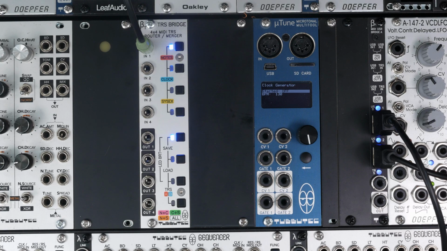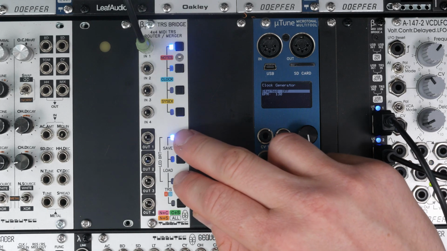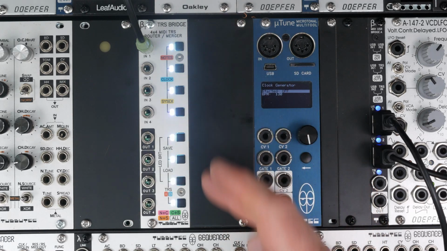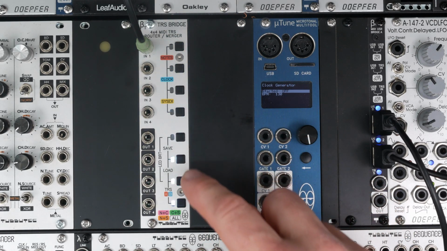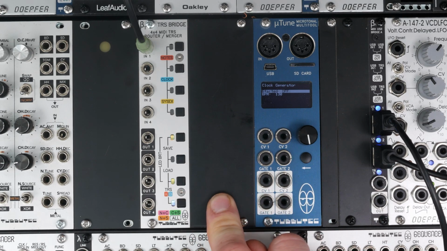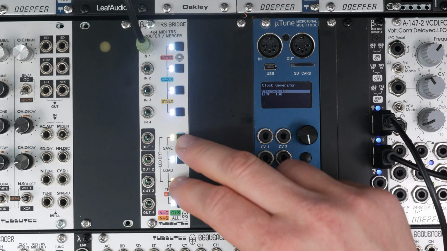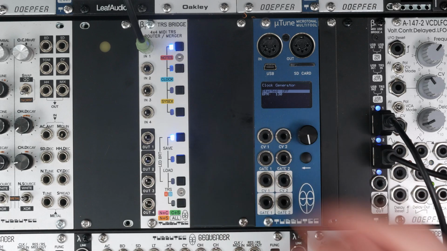Finally, we can also change the LED brightness. First, press the two LED brightness buttons to enter the menu, and you can see a bar that shows the brightness. You can change the brightness by pressing the buttons. Now it's very low, and now the brightness is very high. Press the LED brightness buttons again to exit this menu.